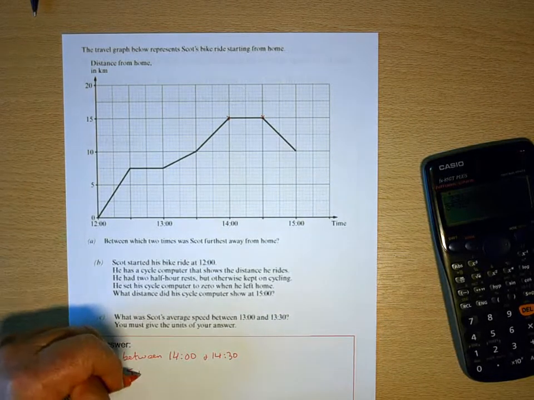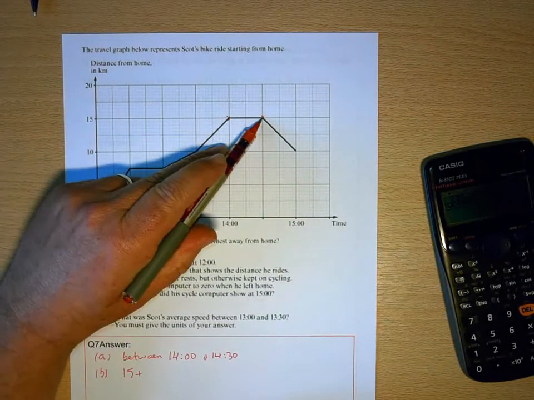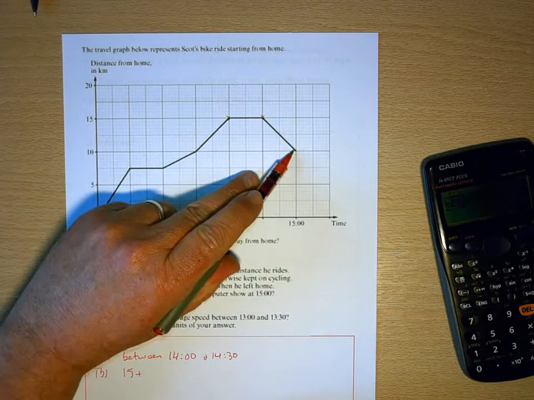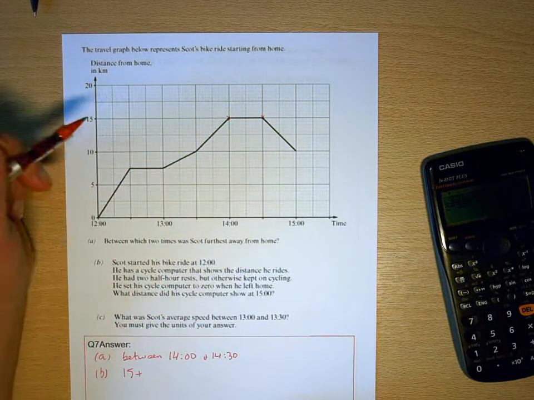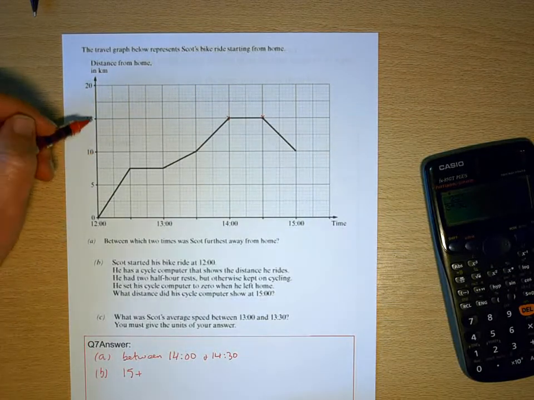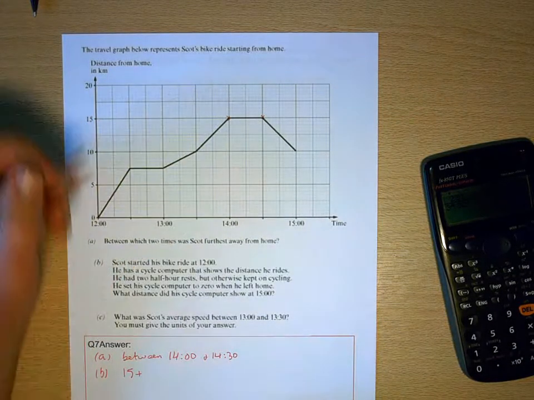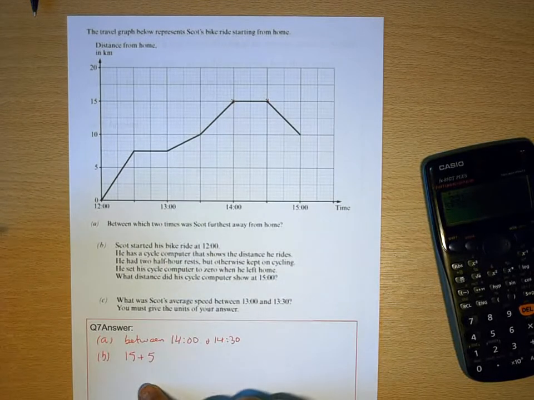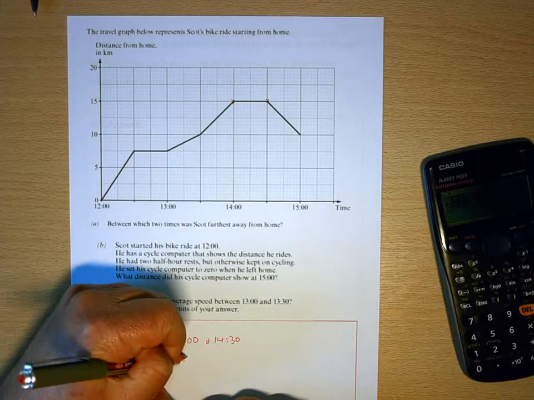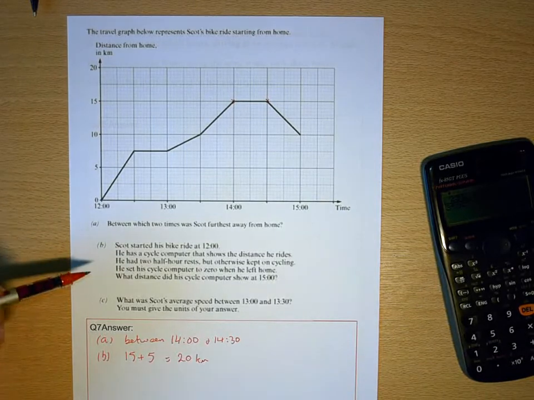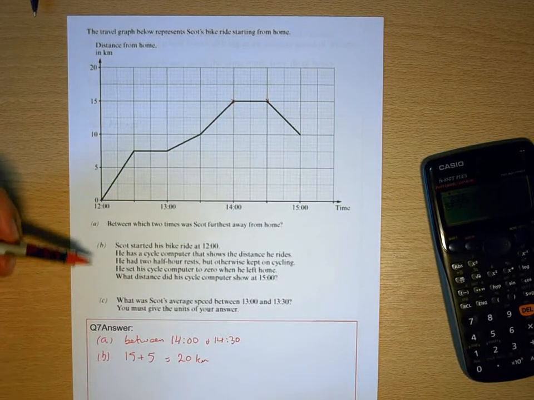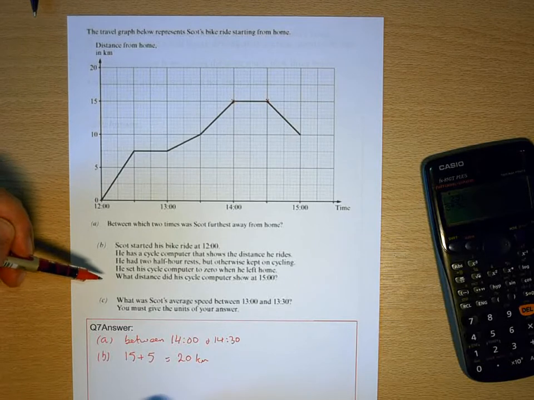And then he hasn't reset his clock, so when he's travelling back towards home, that distance is also accumulating on his clock. So he has another 5 kilometres on his journey. He's pedalling for 20 kilometres. Okay, so that's a question you really got to think carefully about, because it's recording the distance travelled, not the distance from home.